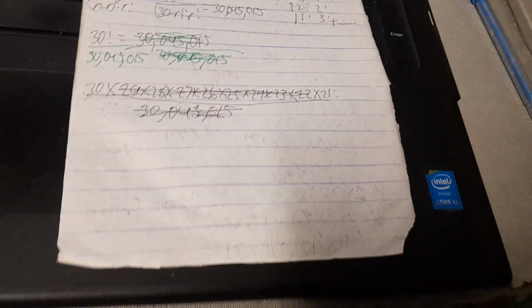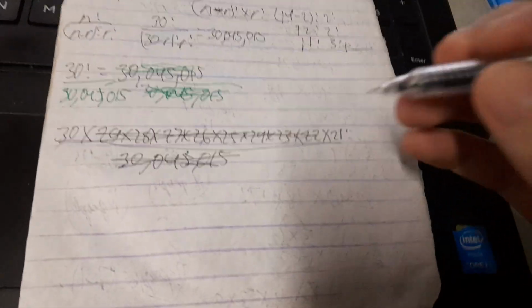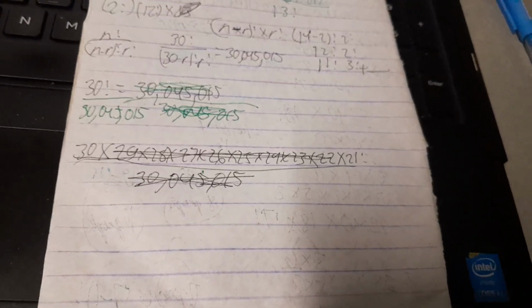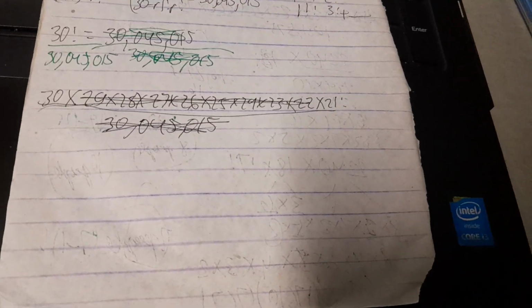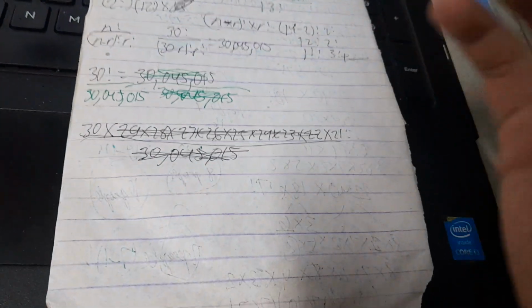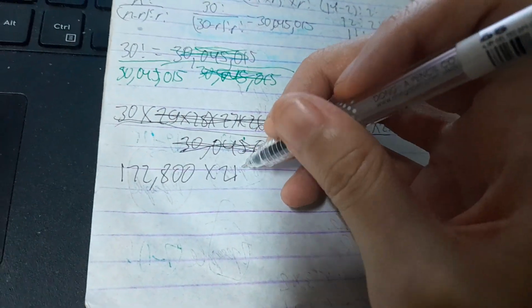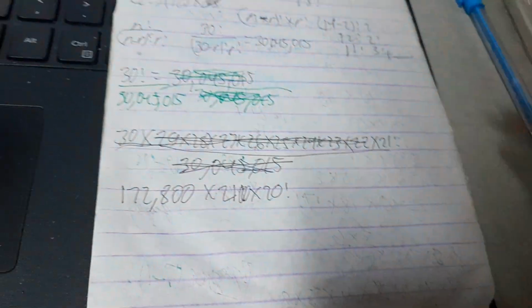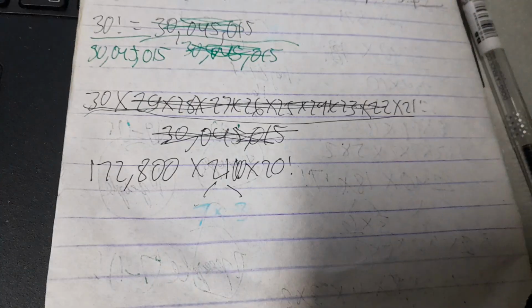Now, if we are to simplify this further, how do we do this? Remember, this will be 21 factorial. So let's try to split up. On the left side, we were able to split up the 21 factorial, so we still have 172,800 times 21 factorial. We can remove this factorial and just multiply by 20 factorial. This 21 here can be split into 7 times 3. Then you want 172,800.